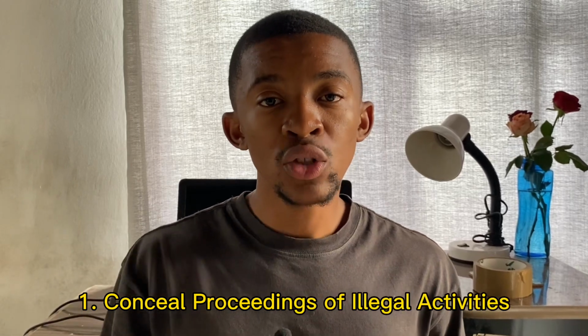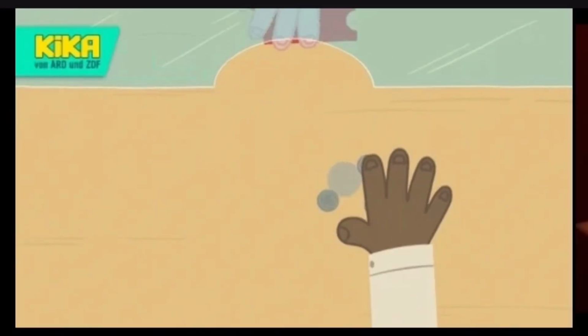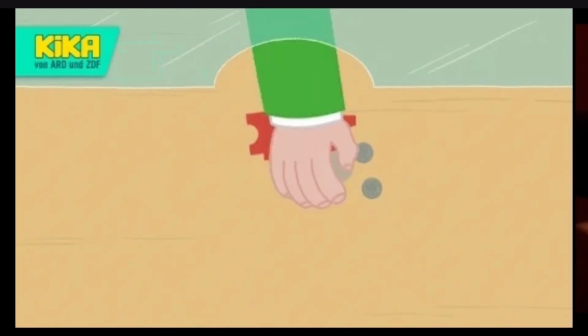So why do people do money laundering? There are a lot of reasons why people get involved in money laundering, like unemployment and more, but I will just share with you 5 common reasons. The first one is to conceal proceeds of illegal activities. Criminals often use money laundering as a way to disguise illegal earnings and prevent law enforcement from tracing them back to the crime.